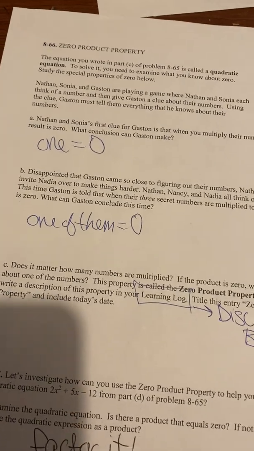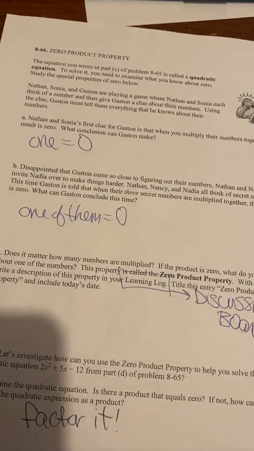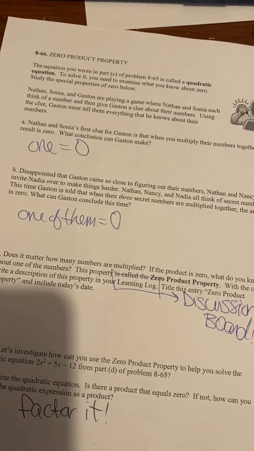Okay, this is video number 3, and there's a lot of reading on this one, so hopefully I can read and follow along with the camera.